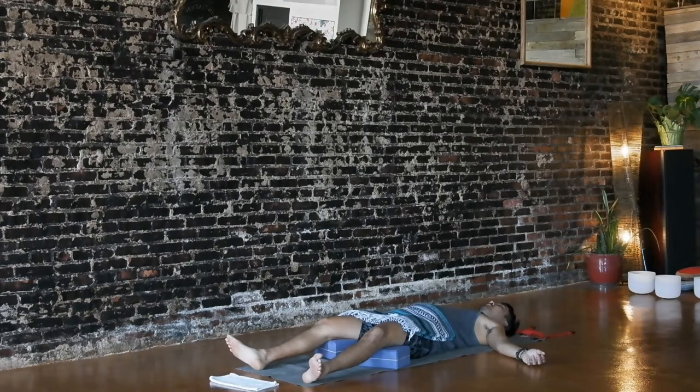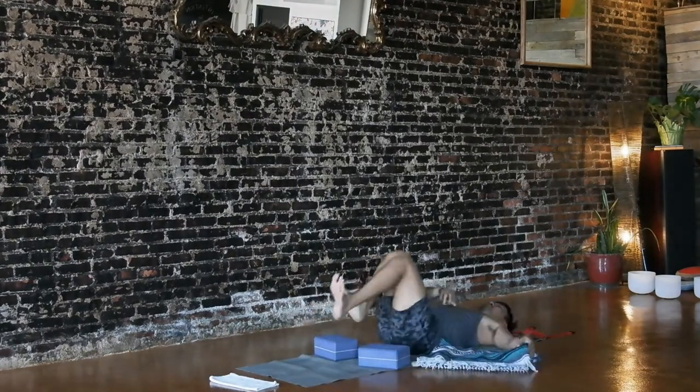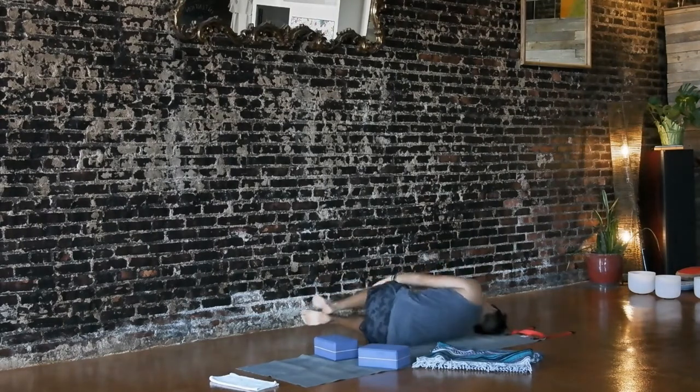If you're ready to move on, bring some movement back into your fingers and your toes. Circle through your ankles and your wrists. A gentle tilt of your head from left to right. And then when you're ready, draw your knees to your chest, roll to one side or the other, and press yourself up to find a seat.